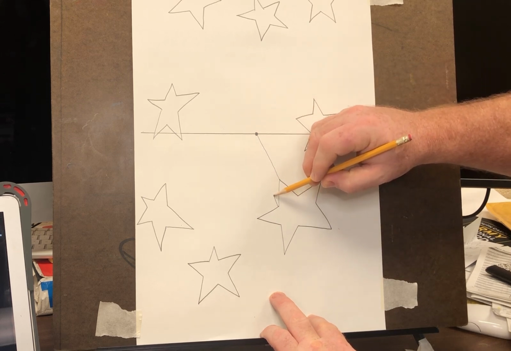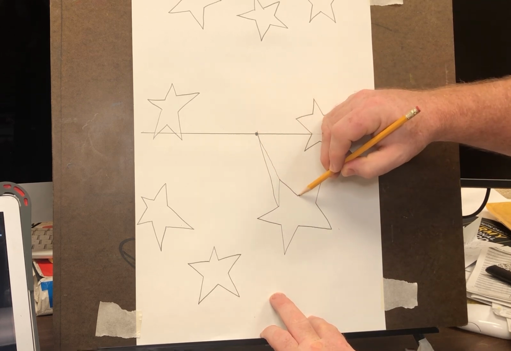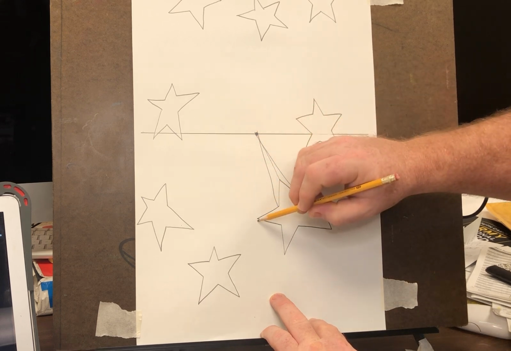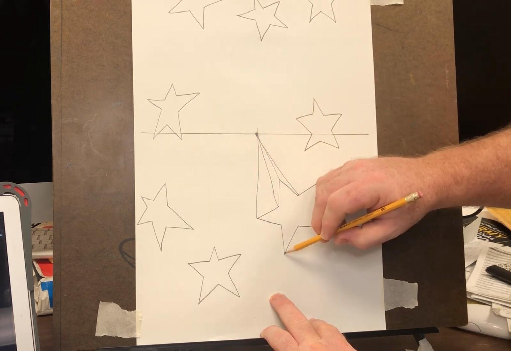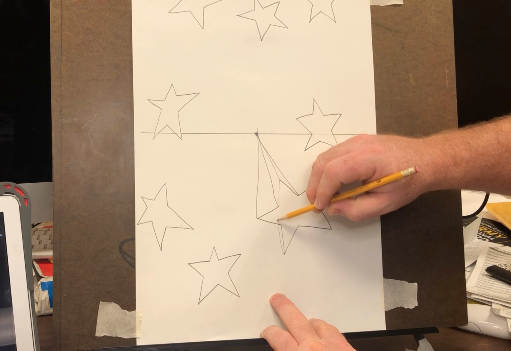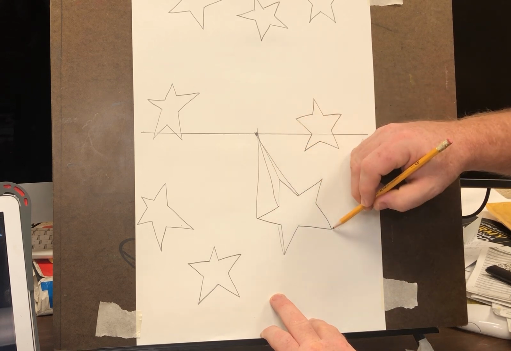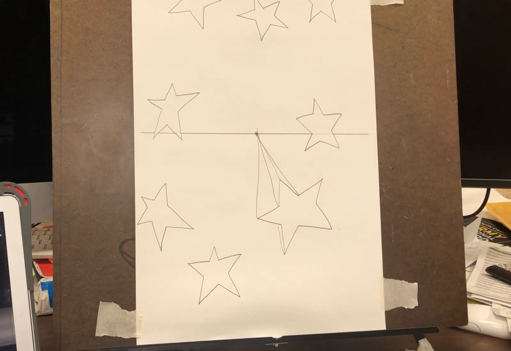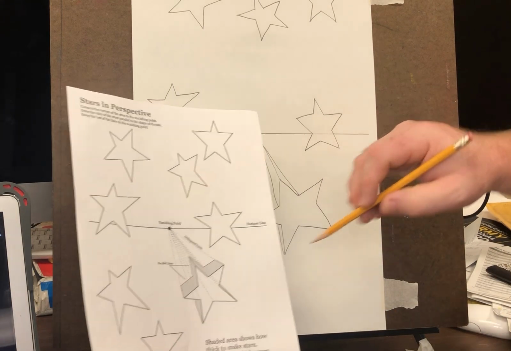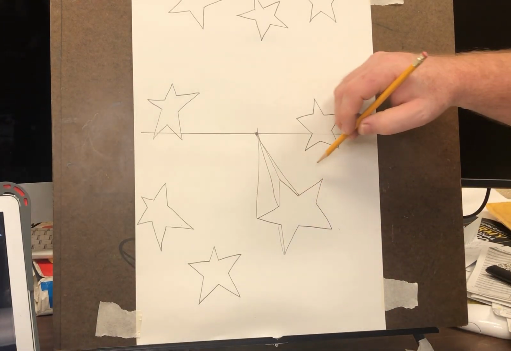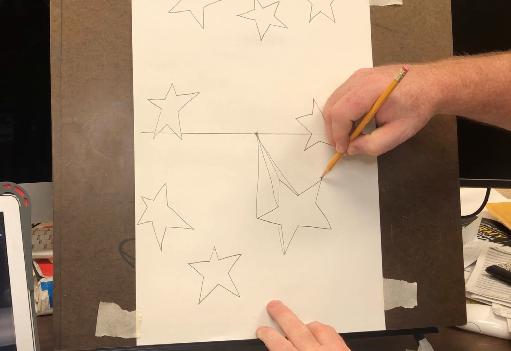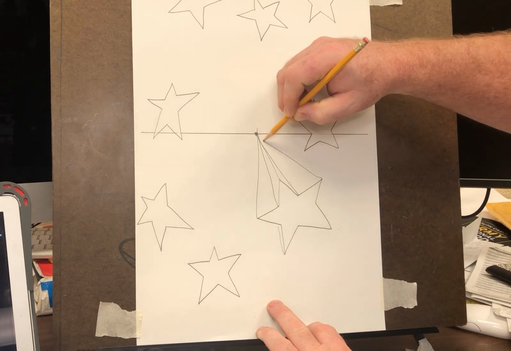So this one will, that one will, that one will, this one will, and if I were to continue out, I'm not going to. Now the way I've drawn this star, this one actually won't anymore because I didn't draw that angle at the same angle as that, so that's actually not going to show, but no big deal. And then this one will.